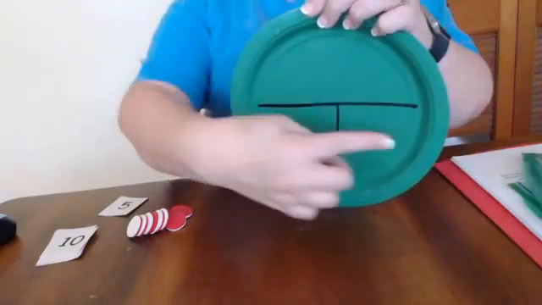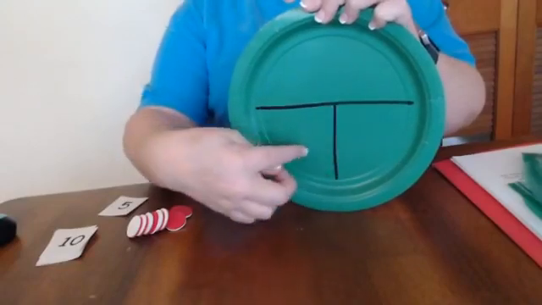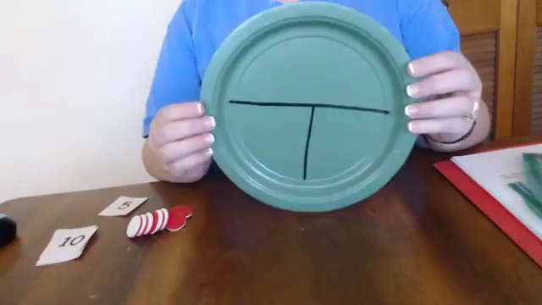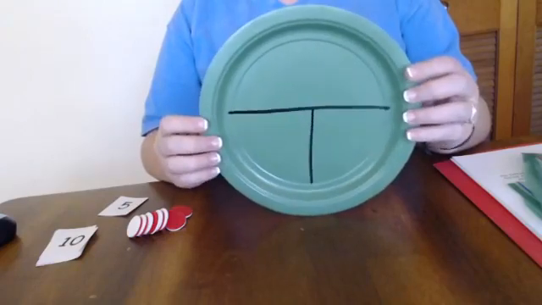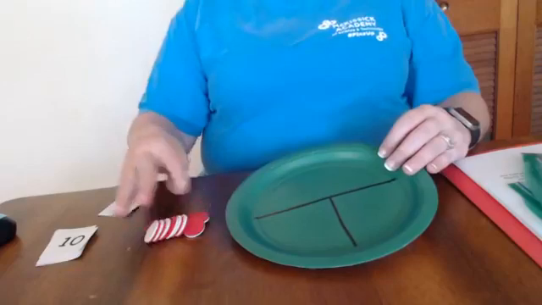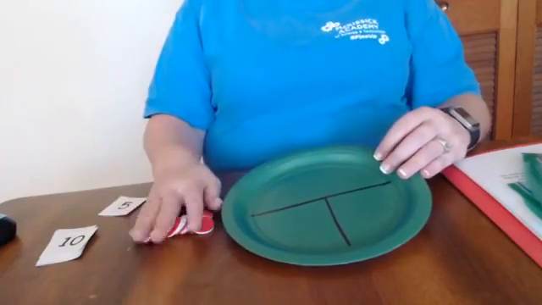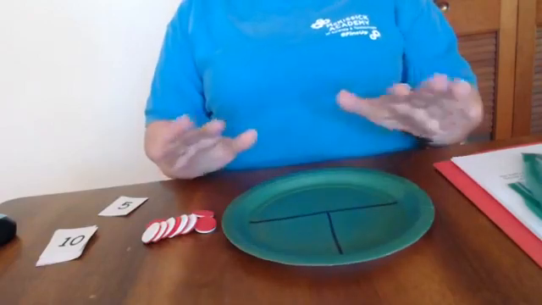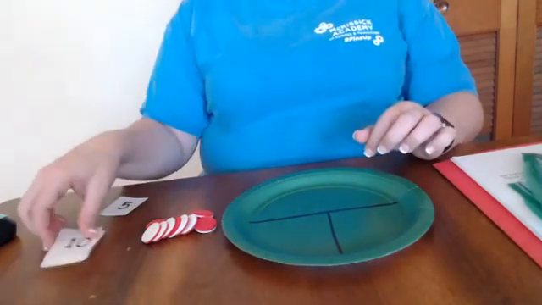You just make a T, you cross it half in the middle, and then you cross that half in half on either side. And this is called a part whole plate. This is what we use for part whole. You can use your counters or beans or Cheerios, whatever you have to count with. I gave you counters, so that's what we're working with today. But you can use anything to do the part whole with this model.